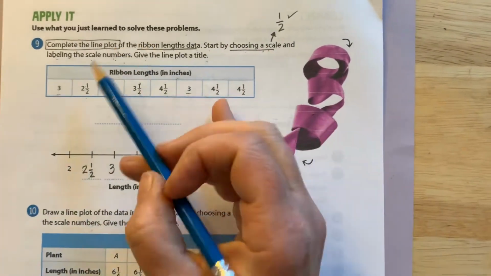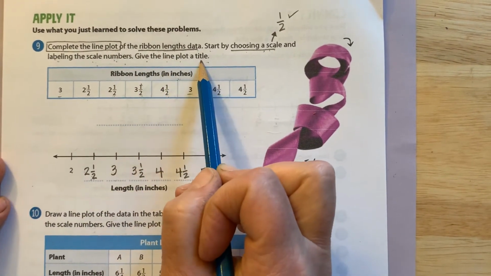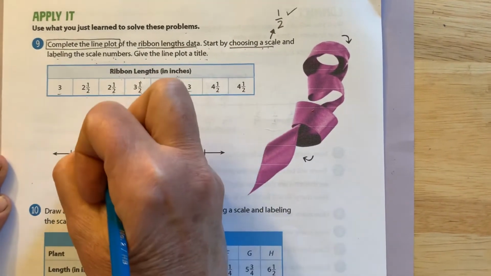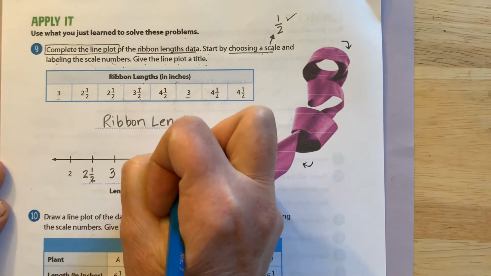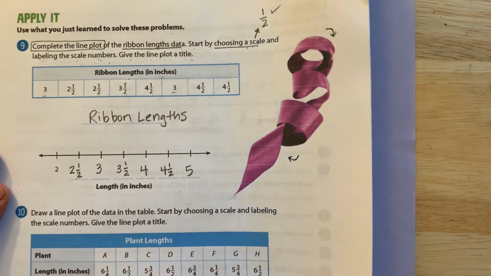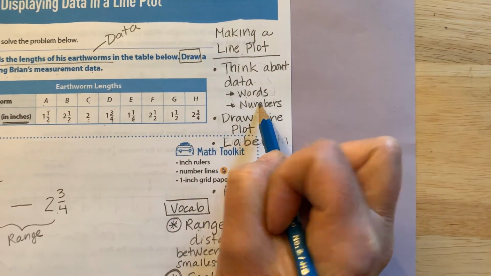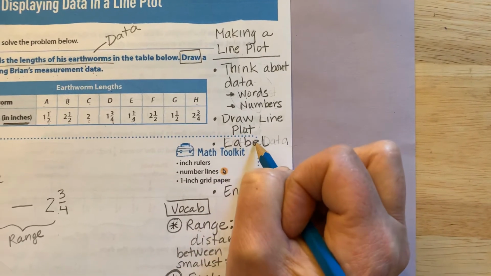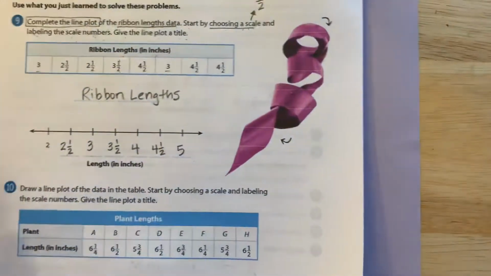Start by choosing the scale and labeling the scale numbers. We did that. Give the line plot a title. Okay, what's the title of this? It is ribbon lengths. So go ahead and write in ribbon lengths. Okay, now we just need to finish it. So let's go back and look at our list. We thought about the data. We figured out what the words and numbers mean. We drew the line plot. Actually, they did. We just labeled what we knew. Now we enter the data. Let's go ahead and enter the data.